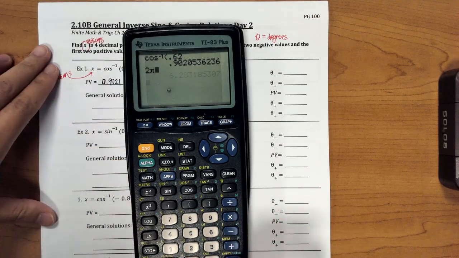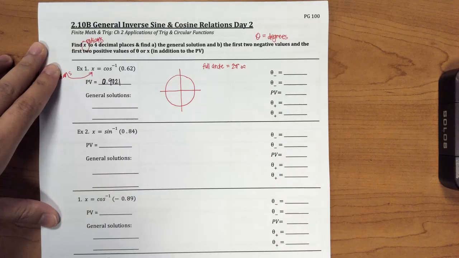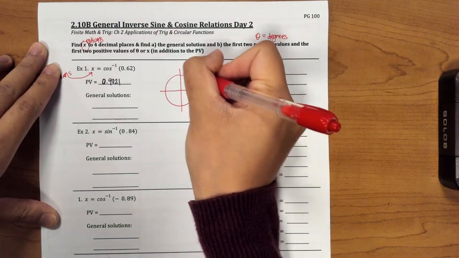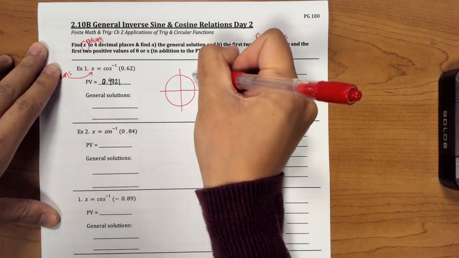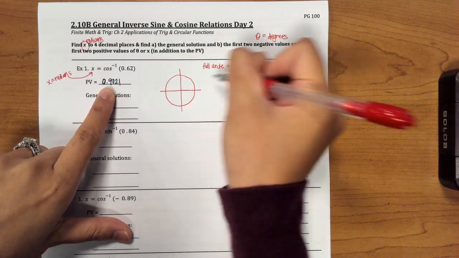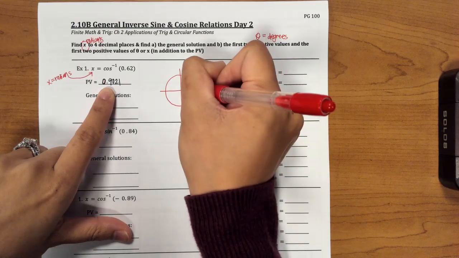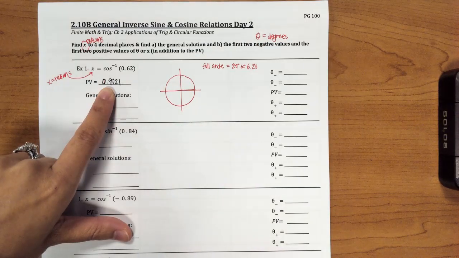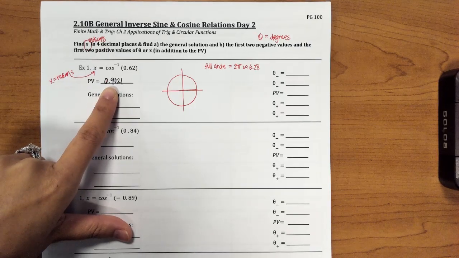So 2 pi is 6.28. So if I broke this string all the way around into 6 pieces, it would be 6 pieces plus a little bit more, assuming that this length right here is 1. Okay.